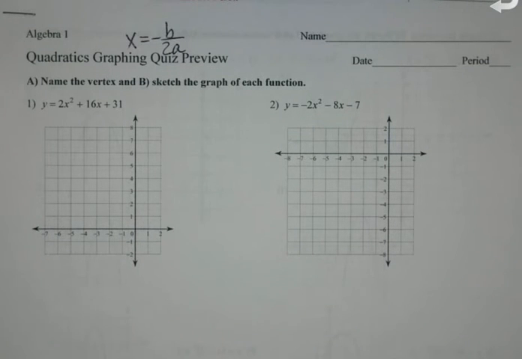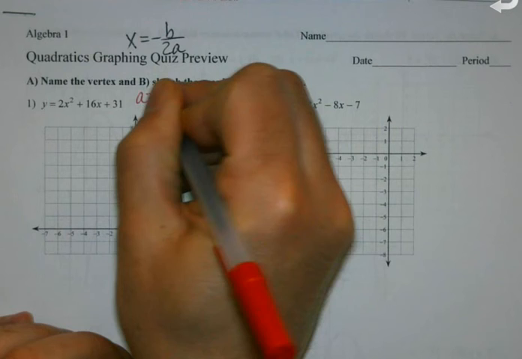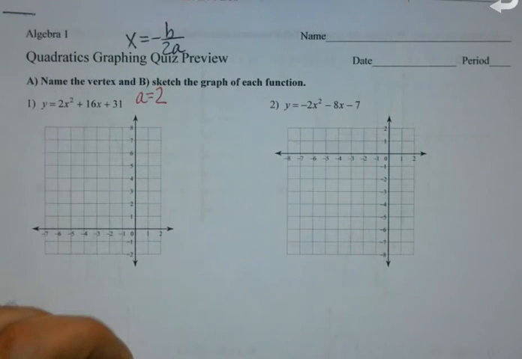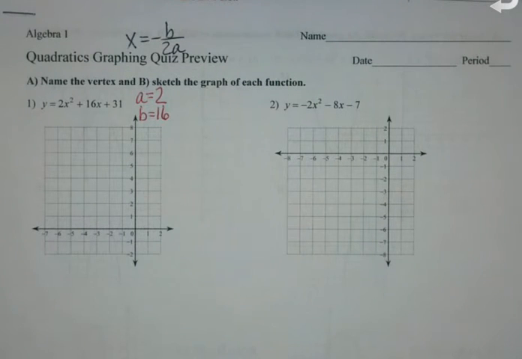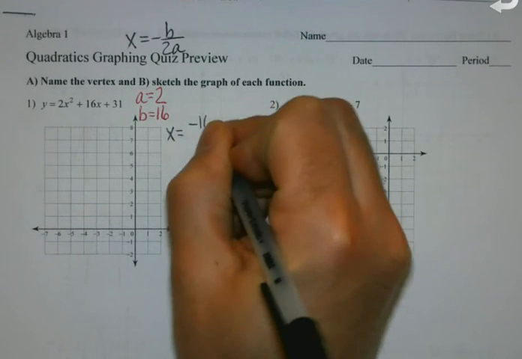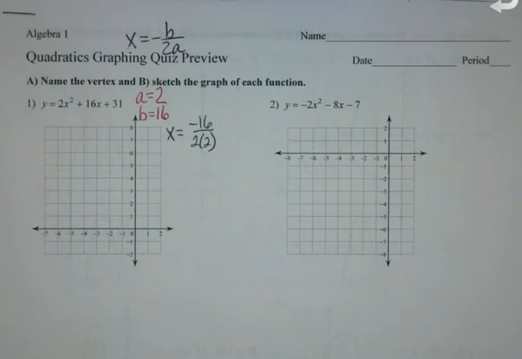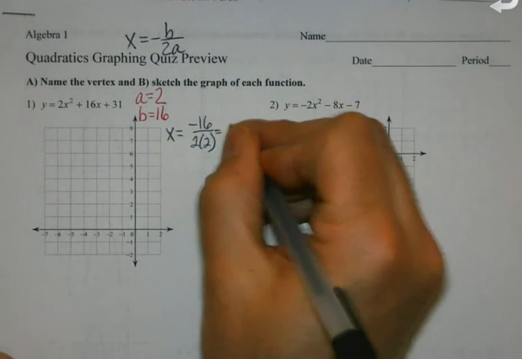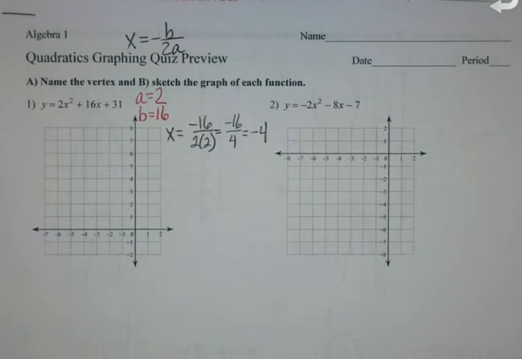Just as a reminder again, when you're trying to find these values, our a value is always the number in front of x squared. If I don't see one, it's 1. My b value is always the number that's in front of x. So, negative b, or negative 16 in this case, over 2a. And then I'm just going to simplify that to get my x value.